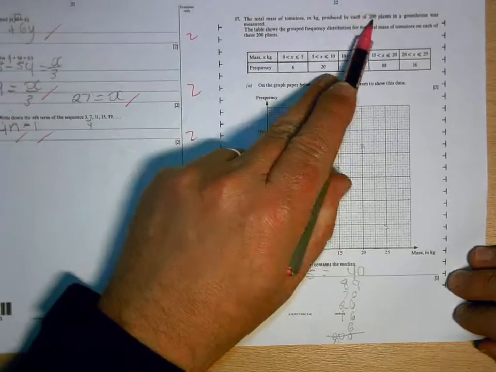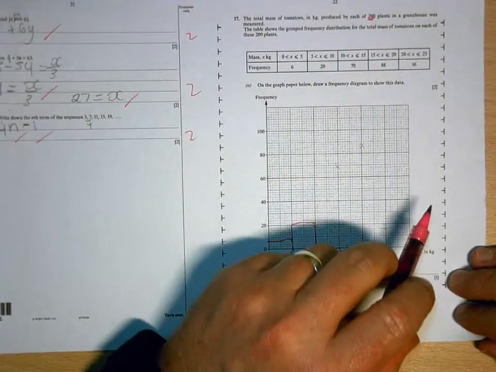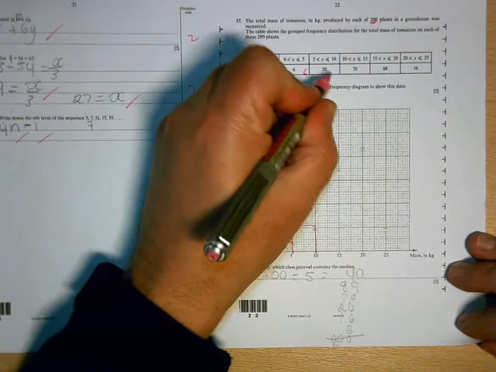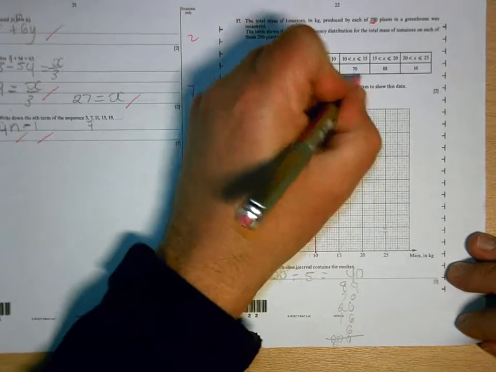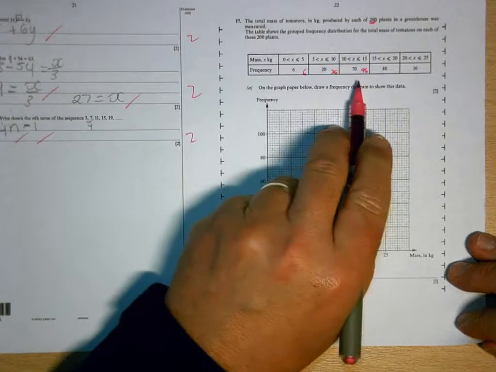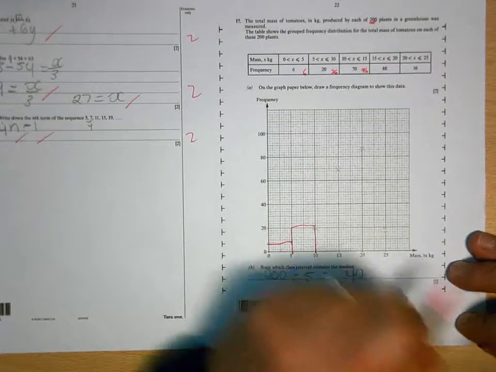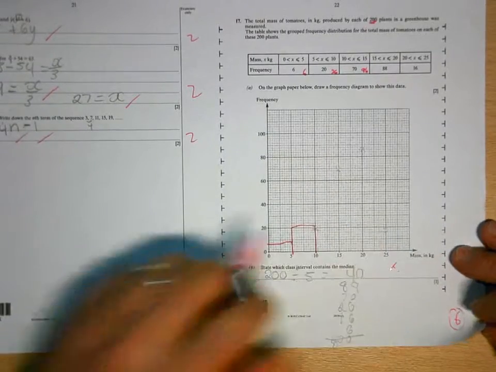There are 200 plants. So you're looking for the 100th plant. The first 6 are there. 26 takes you to there. 96 takes you to there. So the 100th is going to be in that group there, which is 15 to 20. So 6 marks on that last page.